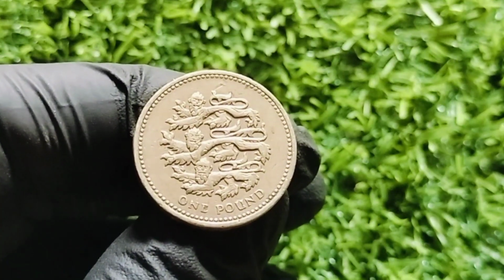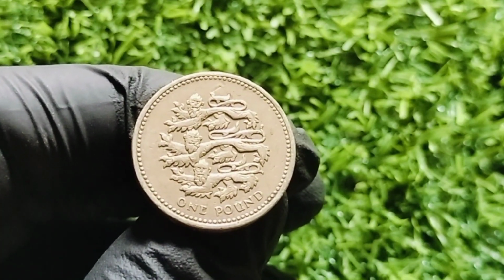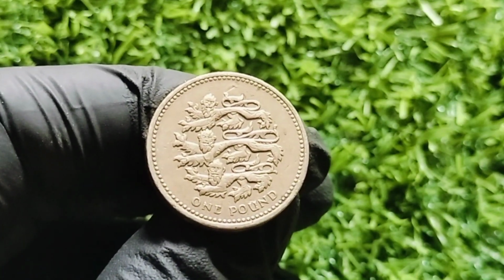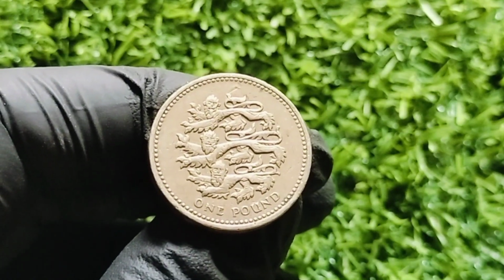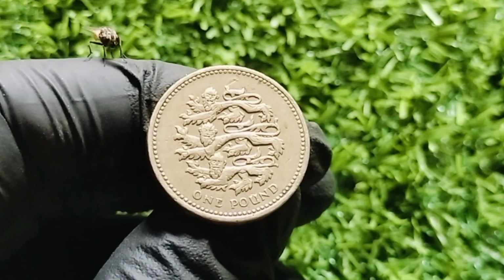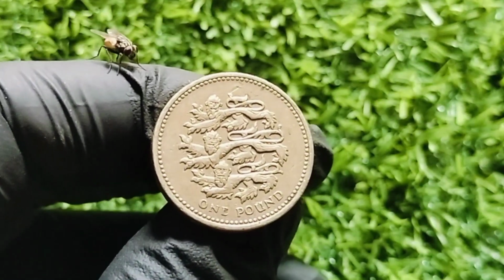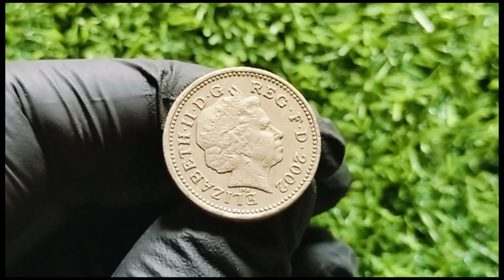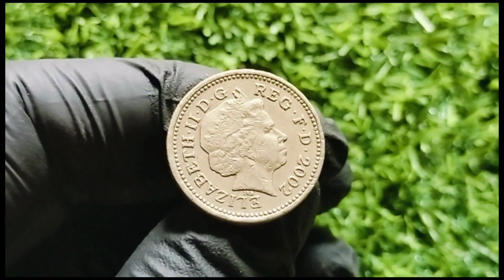In terms of mintage, the 2002 £1 coin was produced in large numbers for general circulation, alongside brilliant uncirculated and proof versions intended for collectors. The brilliant uncirculated coins were typically sold in presentation packs, while the proof coins, struck to higher standards with polished dies and specially prepared blanks, were available in Royal Mint proof sets.